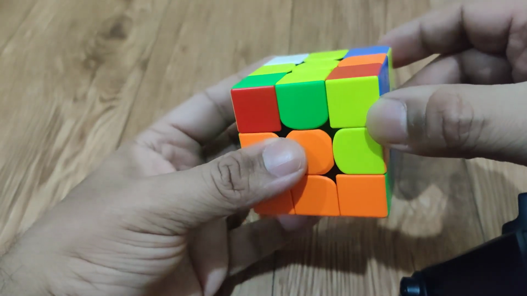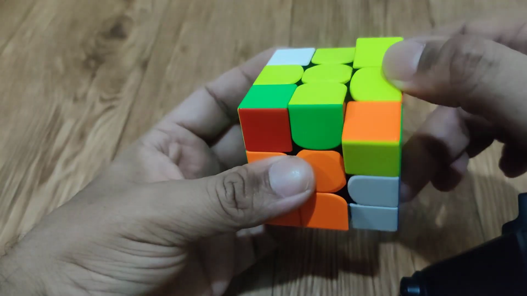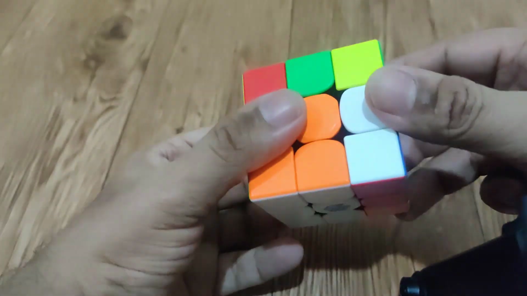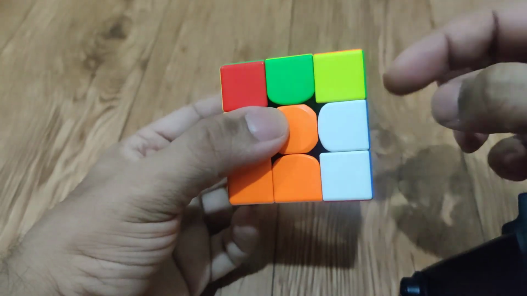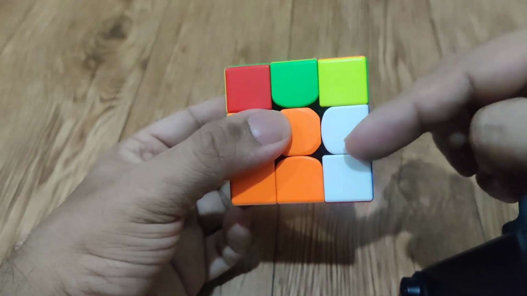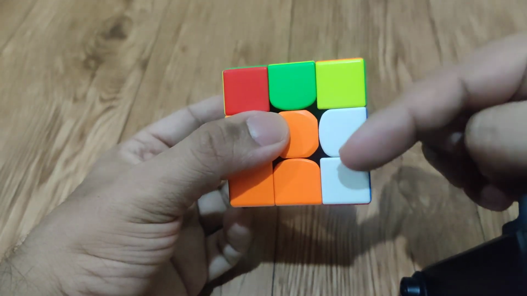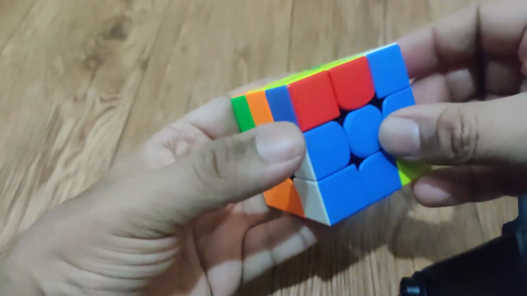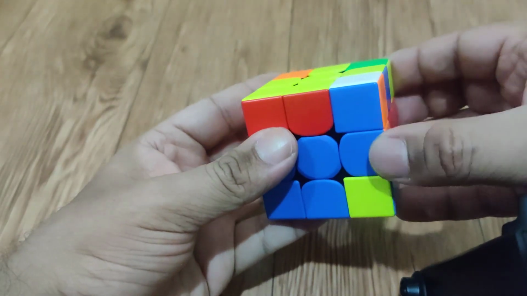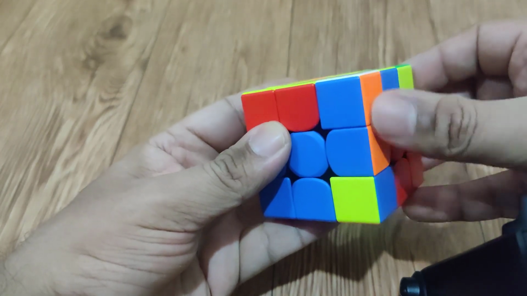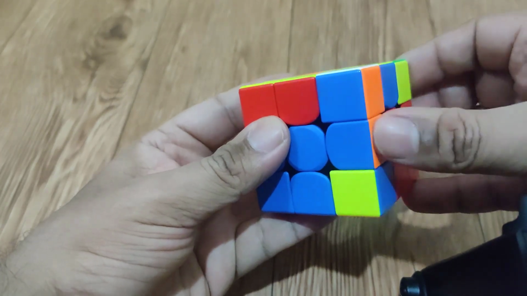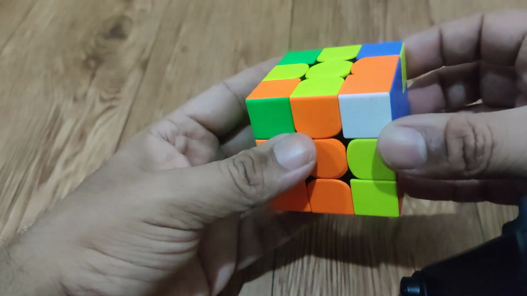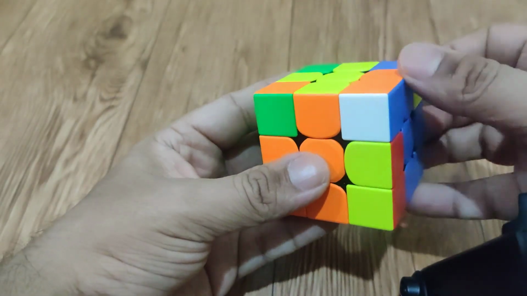Now when you do that, just take that away from the center piece out here. After you do that, you can see this white has been off, so we'll fix that. For that we have to rotate it, and first of all go and make a pair. Our second step is always making a pair. After you make a pair, you bring this white back to its place. Now you have a pair out here.